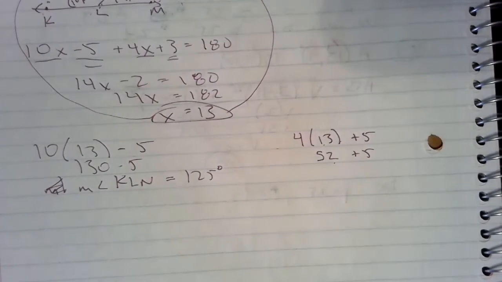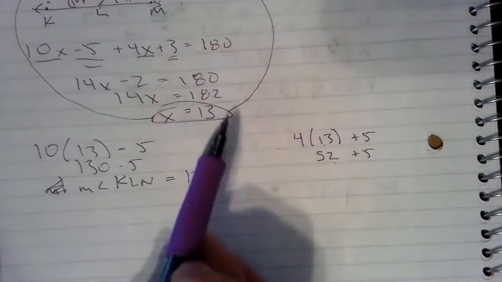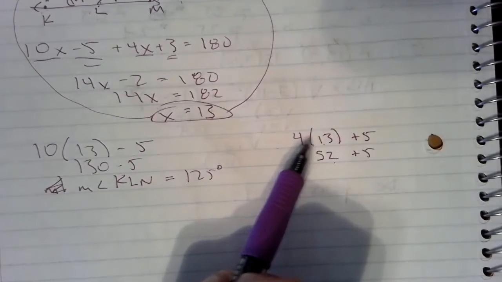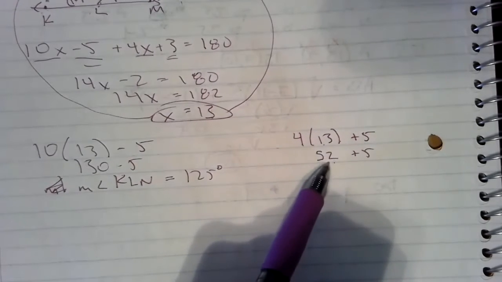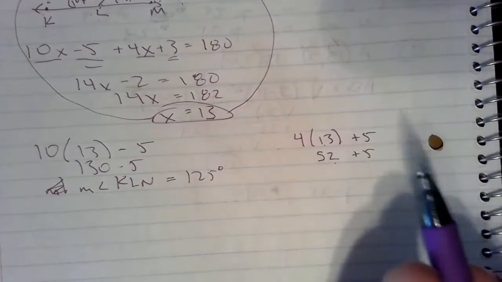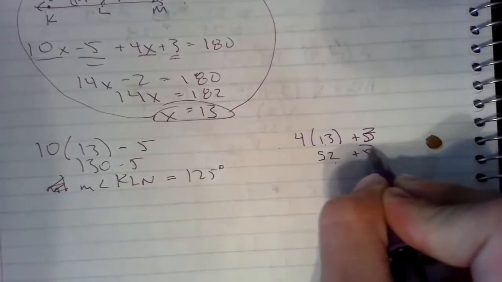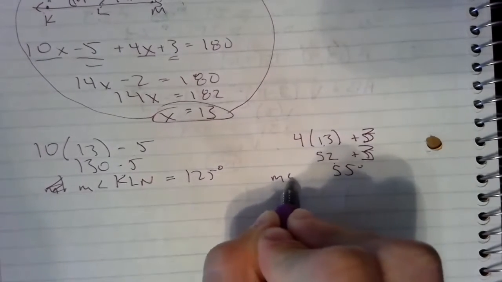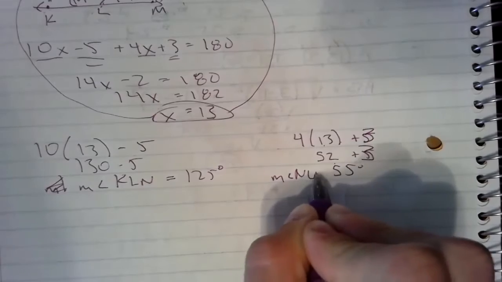That doesn't work out. Did I copy it down wrong? 4 times 13. 4 times 10 is 40. 4 times 3 is 12. 12 plus 5. Oh, because it's not a 5. My handwriting is terrible. It's a 3. 55 degrees. We have to, of course, title it. Whew, glad I found that.